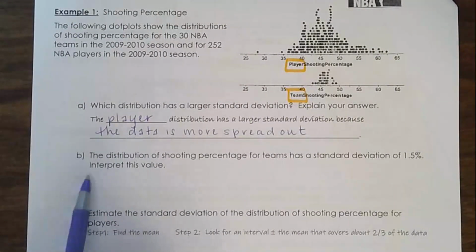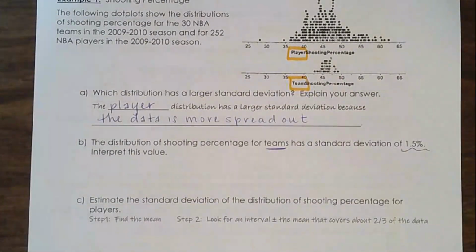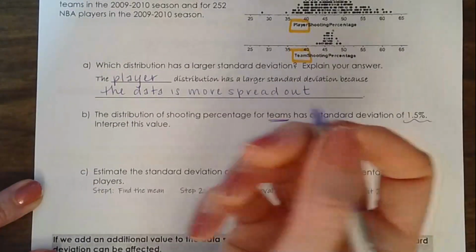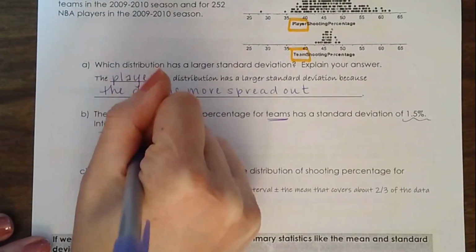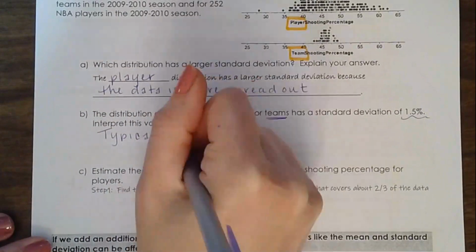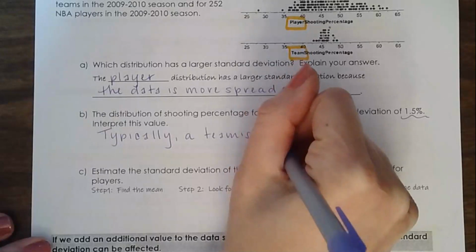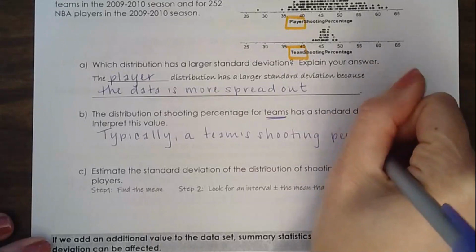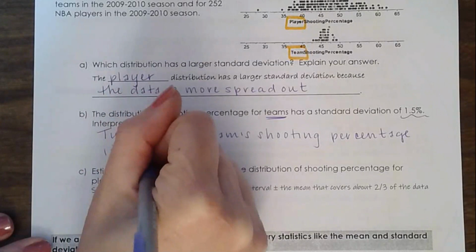So letter B is kind of a recap from Monday. It says the standard deviation of the shooting percentage for teams is 1.5%. Interpret this value. Okay, remember, standard deviation is a typical distance from the mean. So typically, a team's shooting percentage is about 1.5% from the average.